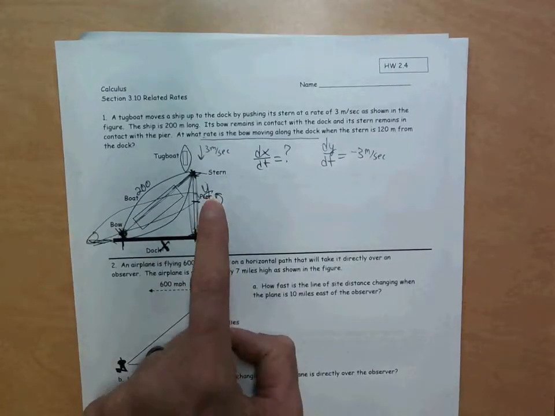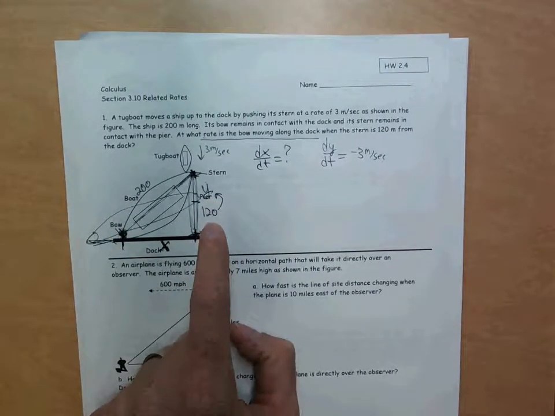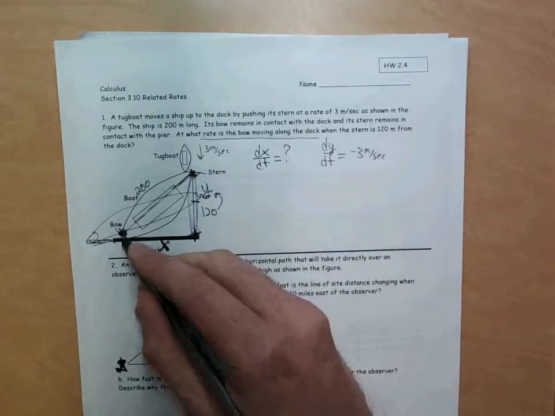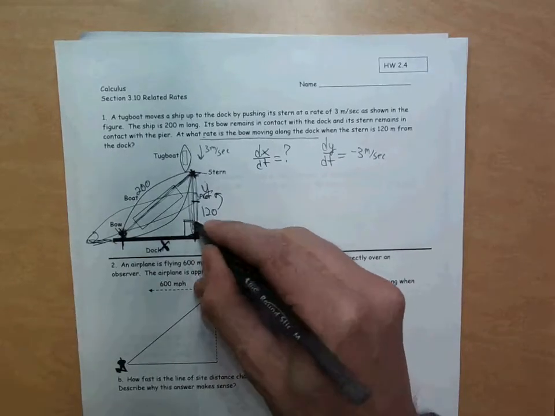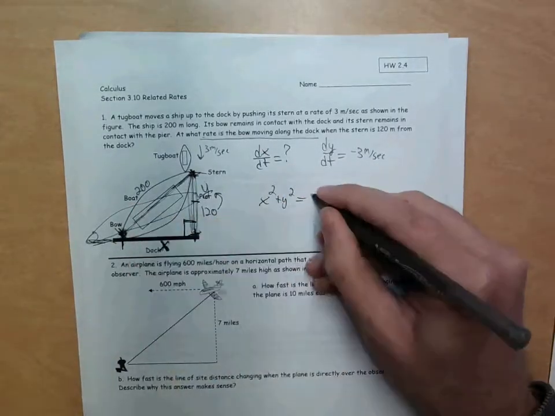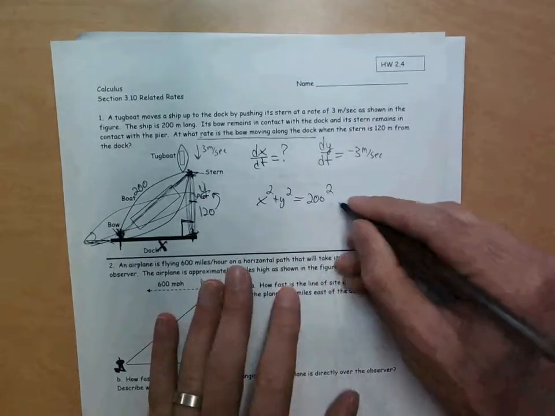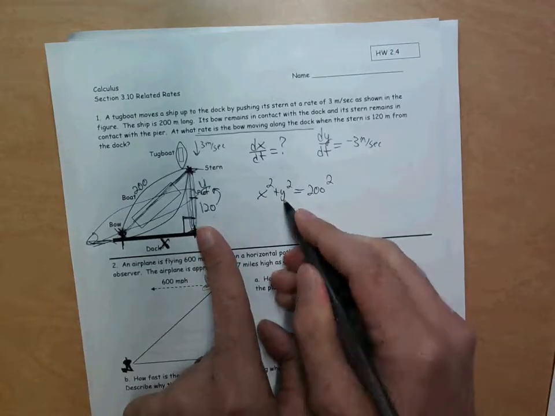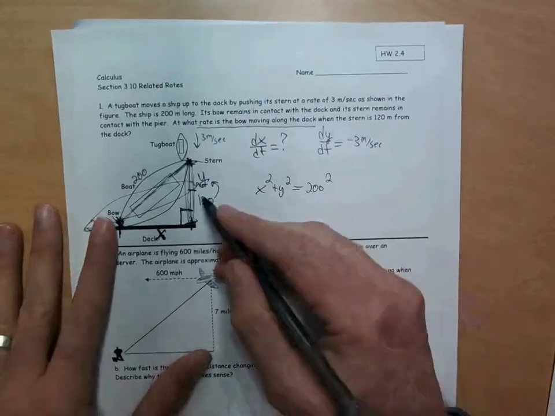So when we set up our equation, the variable y needs to be in it, not the constant. So we need a relationship between x and y. And because we have a right triangle here, we can use a Pythagorean relationship. x squared plus y squared equals 200 squared. So that's 40,000, but we can leave it as 200 squared.